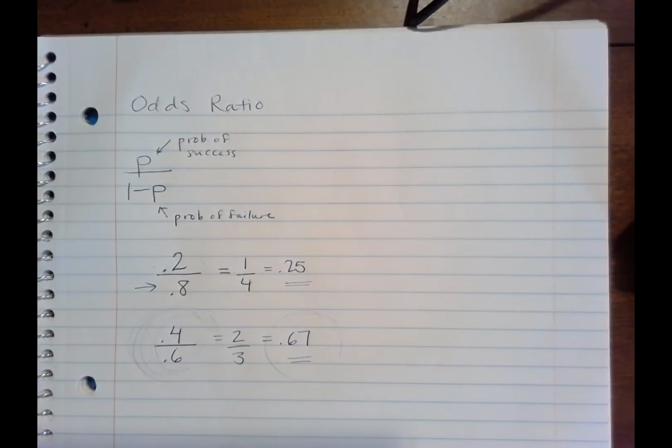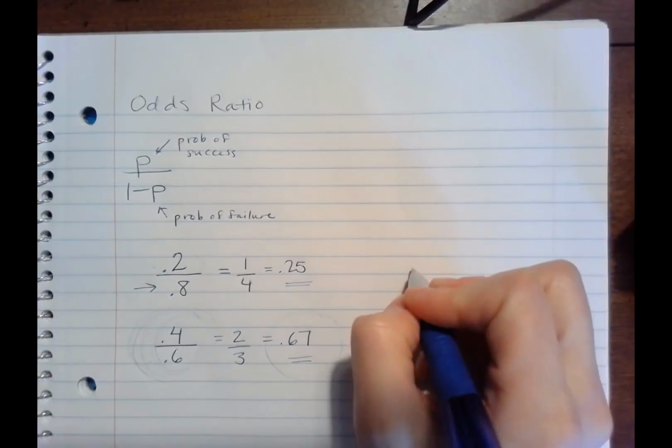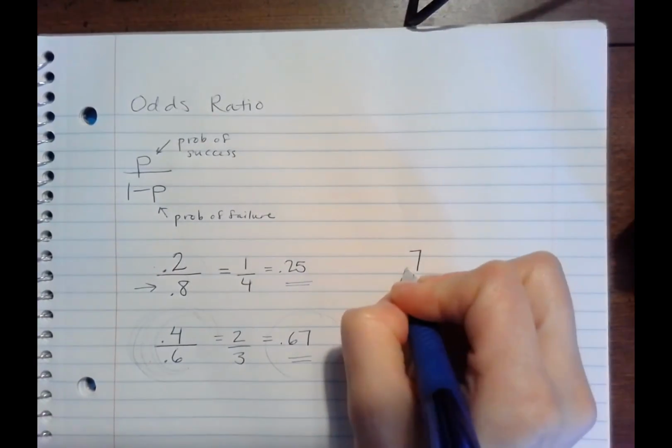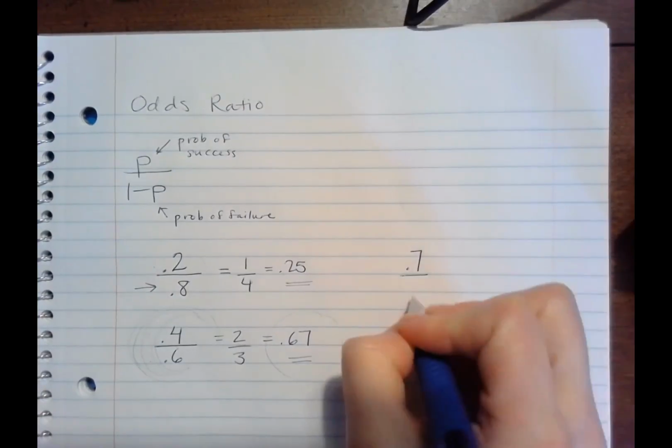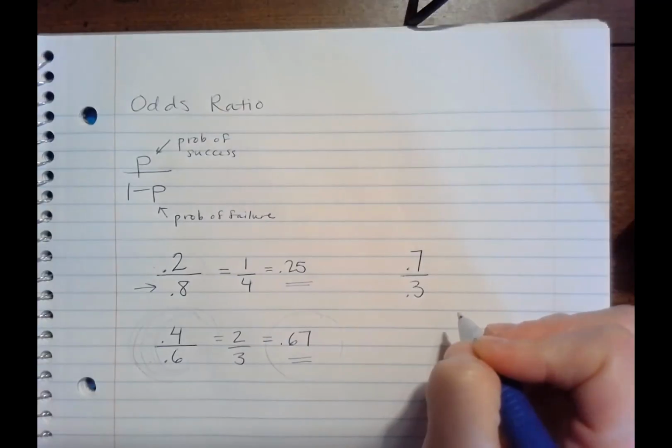Now think about this for a second. In both of these examples, we have the probability of success being smaller than the probability of failure. So take this one step further. Make the probability of success large. Let's say the probability of success is 0.7. That means the probability of failure would have to be 0.3. Now, that's going to be a large number.